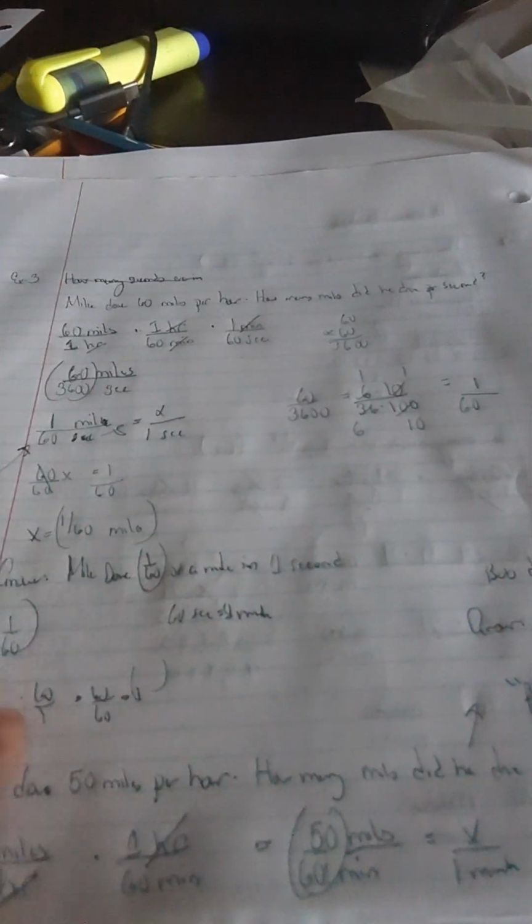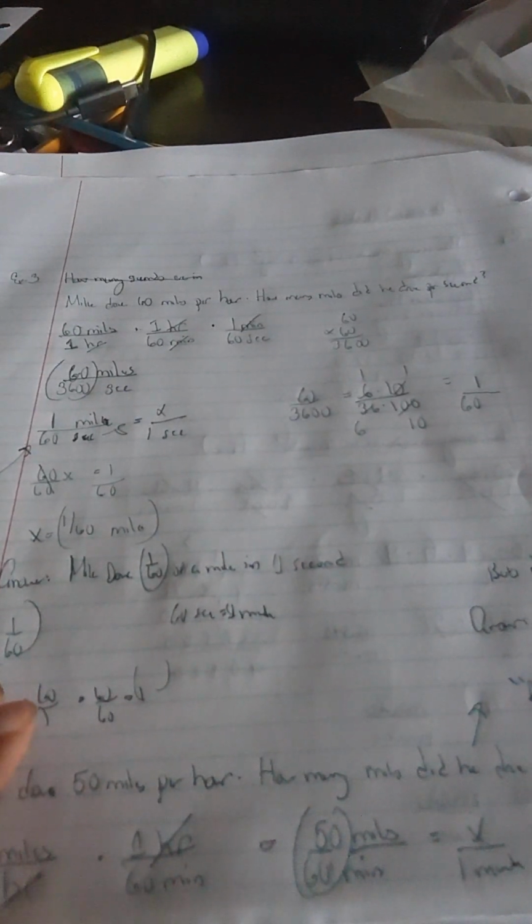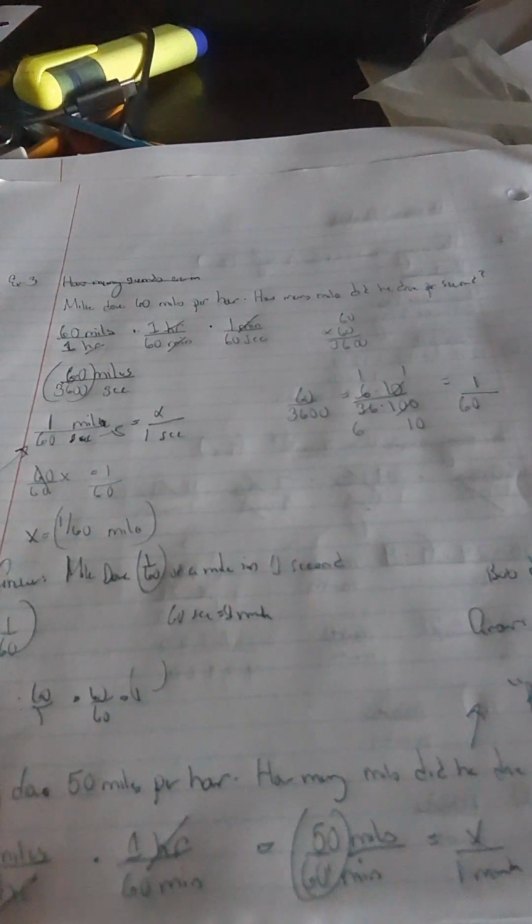Dimensional analysis can be a little bit confusing. It is a concept that takes a little bit of time to understand. All you've got to do when you deal with this type of problem is practice it. Over time, as you keep practicing, you'll get better at it.